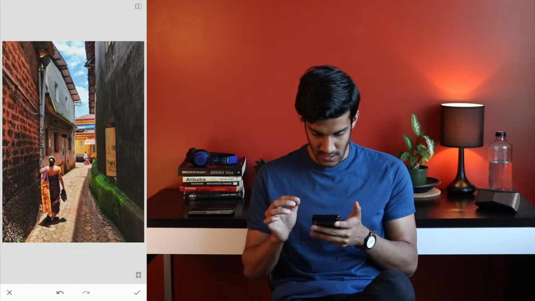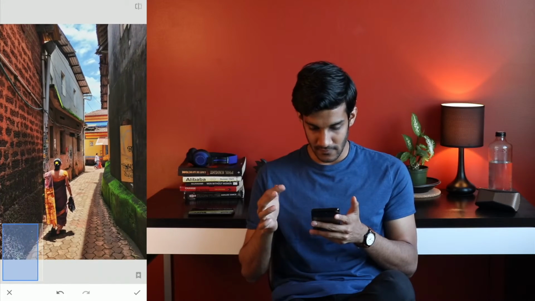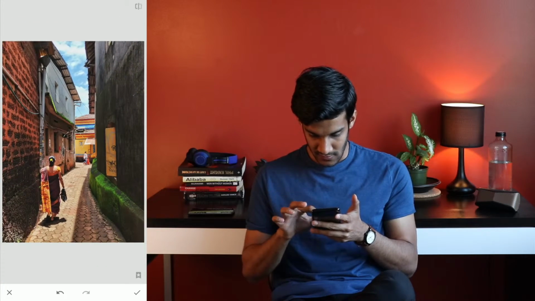So let's just zoom in and rub a bit on that. Oh, Snapseed did a bad job there, which we can touch up again. That cleans it up. Yeah, that looks pretty okay. And any other points? Let's see, there's something there. I mean, the idea with this is just to get unnecessary elements out of the photo.